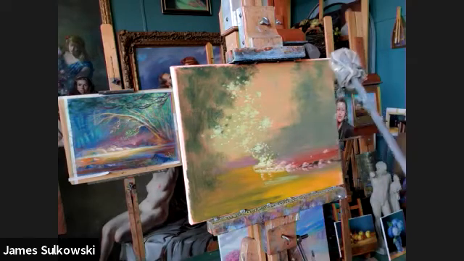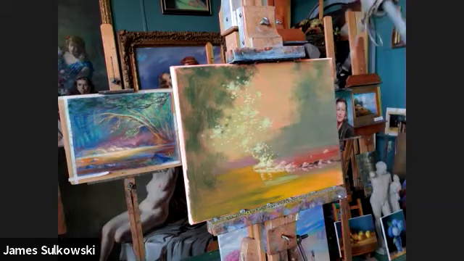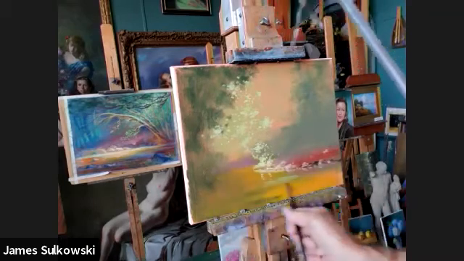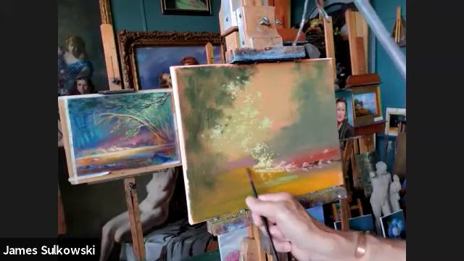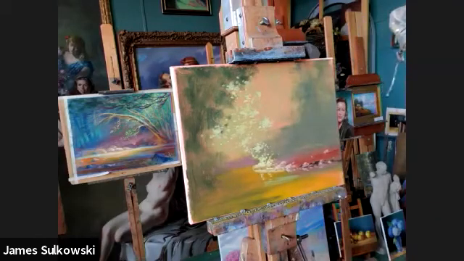Still very abstract, isn't it? Okay. Now, let's say this water, it's all pretty rich right now. But I want to cool this off. I'm going to cool it off with some blue grays.